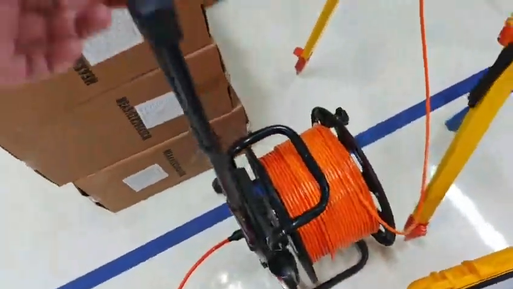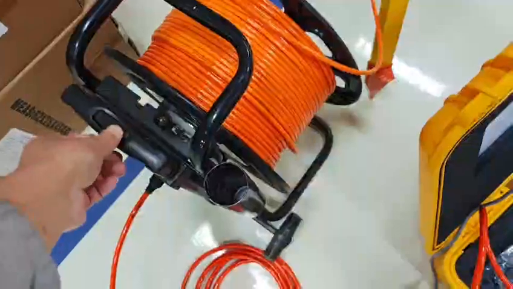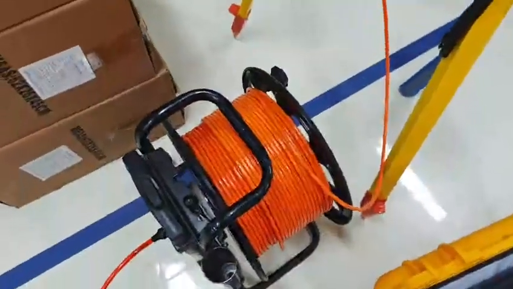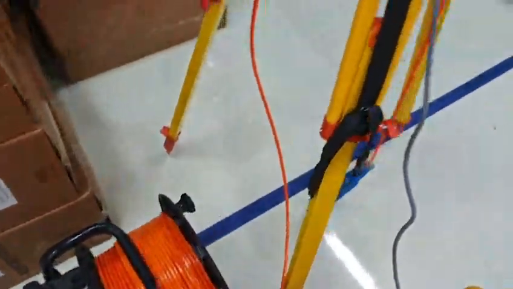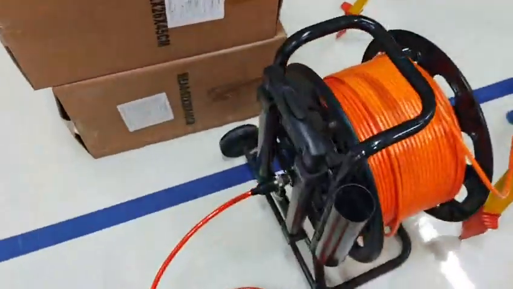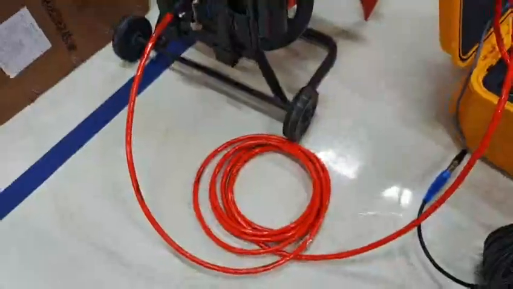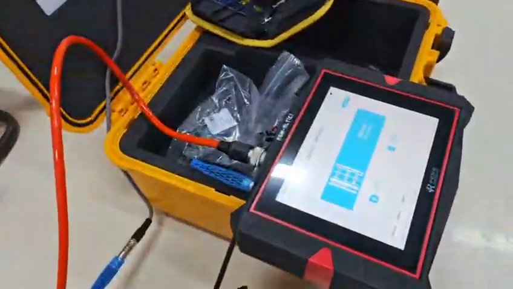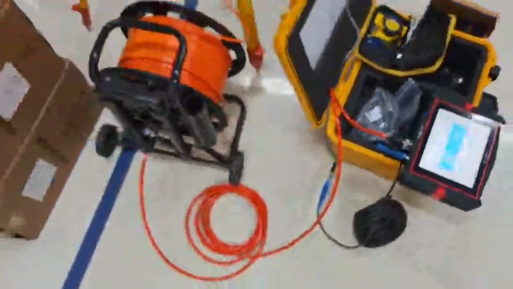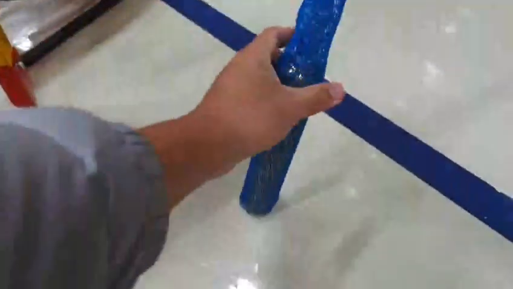And this one is the winch. It is used to connect the probe, the magnetic probe. And we connect the winch with this orange cable to the host to transmit data. And this one is the magnetic probe.